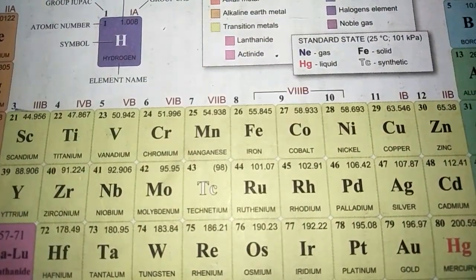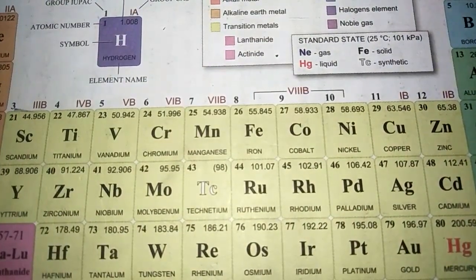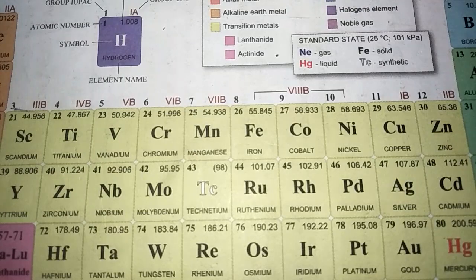They are called intermediate elements because they have the properties of both the S block and P block elements. It shows the properties of both. So they are called intermediate elements, and mostly this block contains metals.